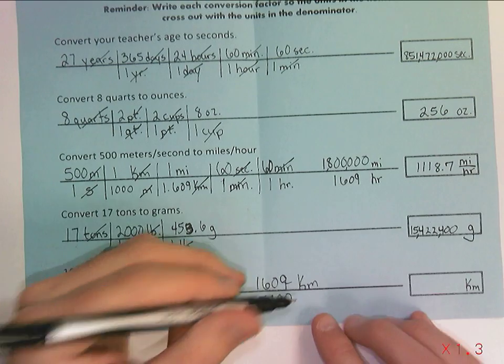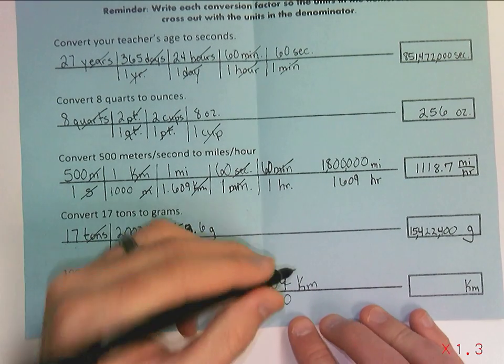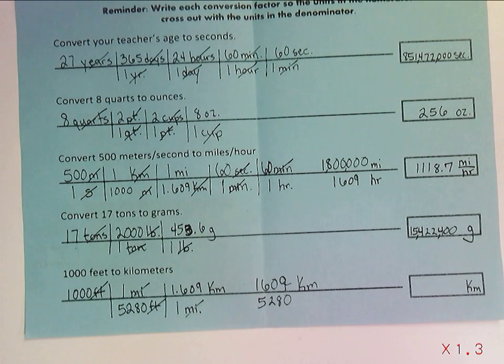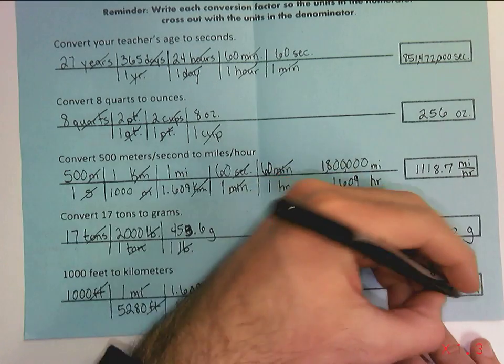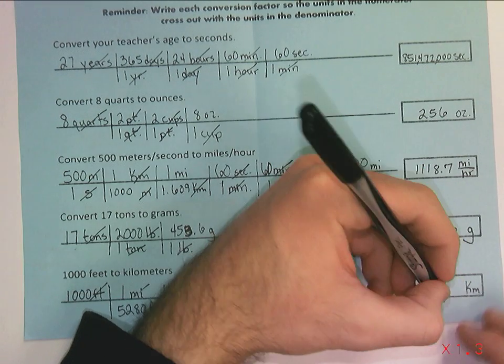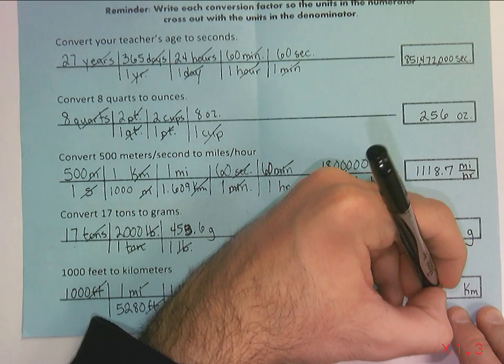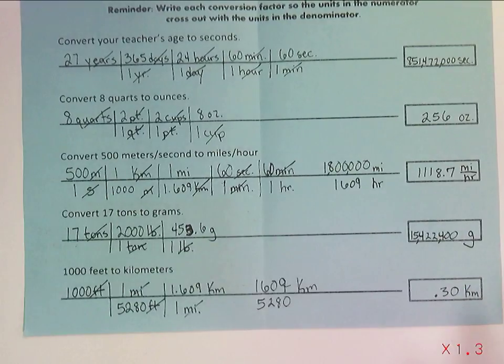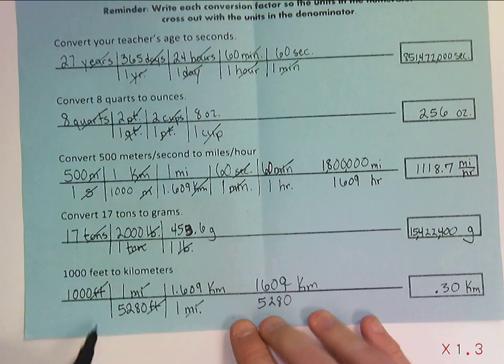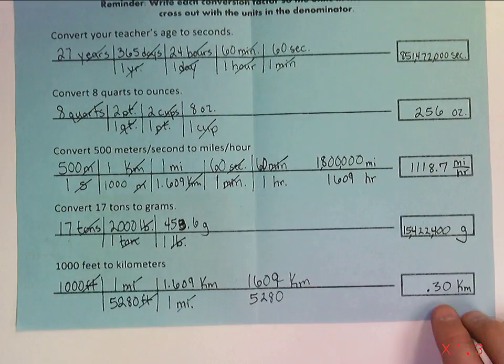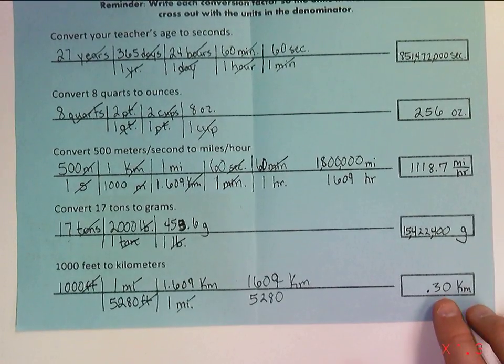Now we just want to know how many kilometers this is, so we need to divide this answer here because it's not looking pretty right now. 1,609 divided by 5,280 gives me 0.304. I'm just going to round it to the nearest hundredth, so that would be 0.30 kilometers. And that makes sense because a kilometer is pretty close to a mile. We only have 1,000 feet. There's 5,280 feet in a mile. So something under 1 makes sense here.